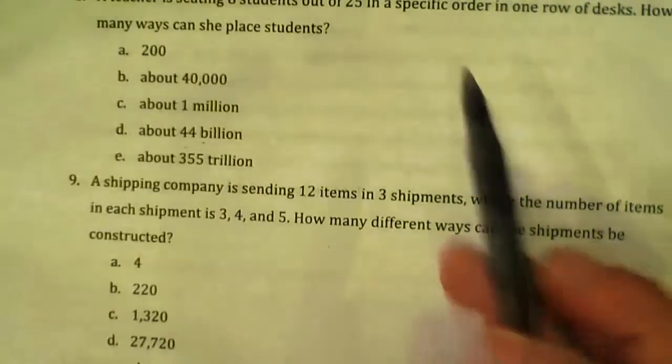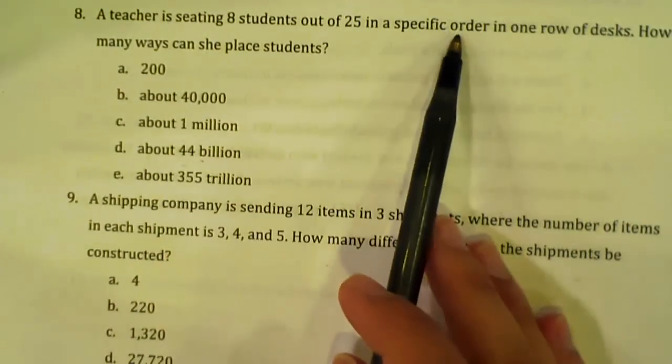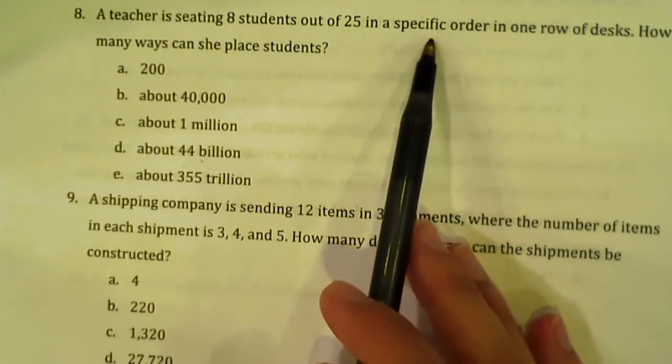Okay. I wanted to go over 10 because combinations and permutations are roughly the same. Just order matters for permutation, and for combination, order does not matter. And I guess I can give you the formula for. Wait, you said order matters for permutation? Yes, order matters for permutation, which is why we used it for number 8, where it said in a specific order. So that's why we use permutation.